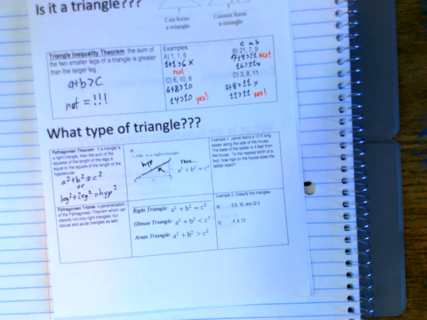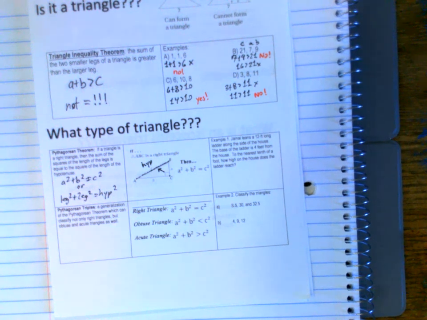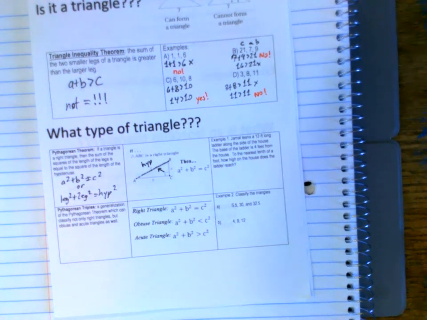So, where do we use these situations? Well, we mainly use them when we're talking about ladders and putting them on the side of a house, right? You want to figure out how high you need a ladder to get to the side of the house. You can use the Pythagorean theorem to figure it out.